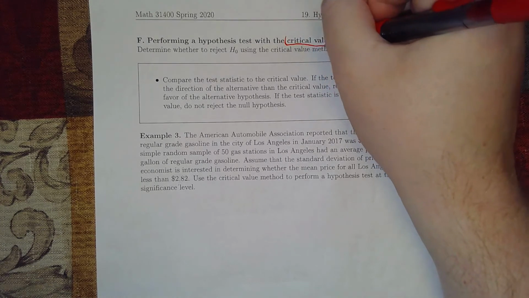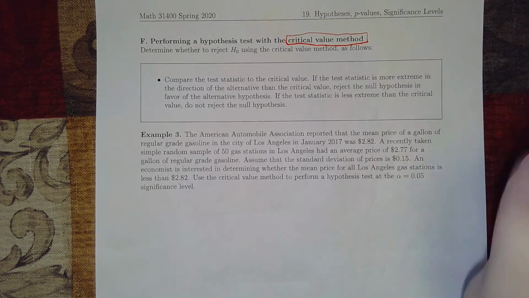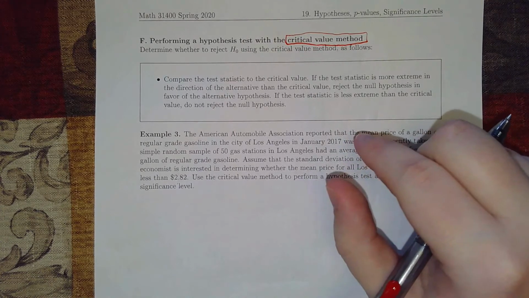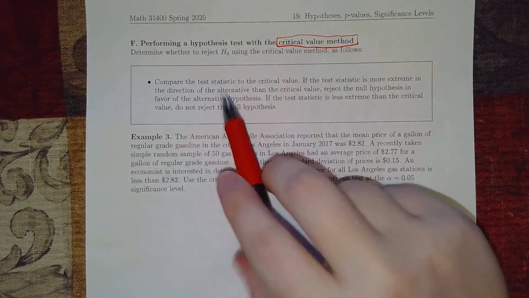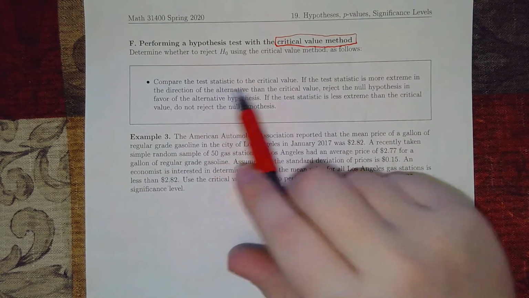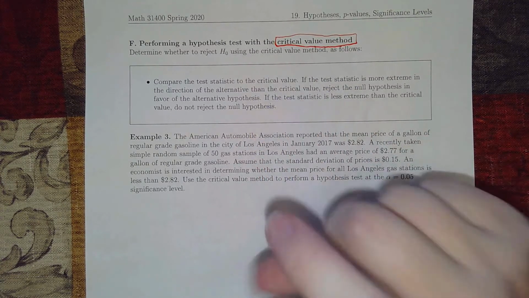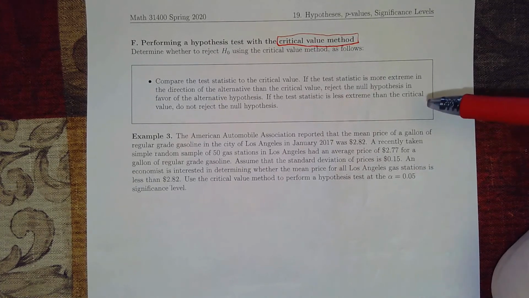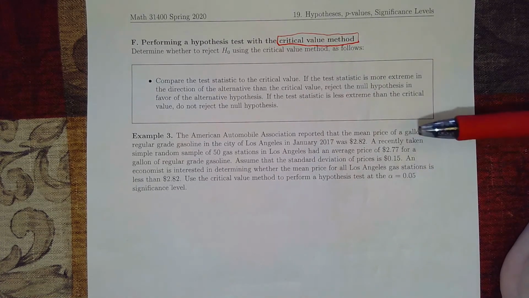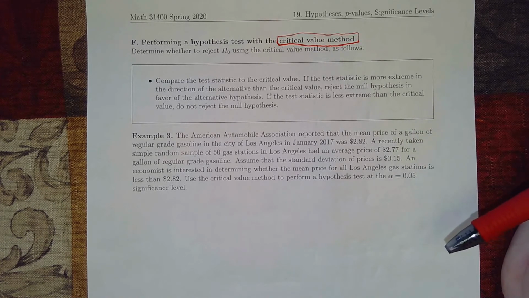So this is one of our two ways of performing this hypothesis test. In order to do the critical value method, we're going to compare our test statistic to some critical value. If the test statistic is more extreme in the direction of the alternative than the critical value, then we're going to reject the null hypothesis in favor of the alternative hypothesis. If the test statistic is less extreme than the critical value, we do not reject the null hypothesis.